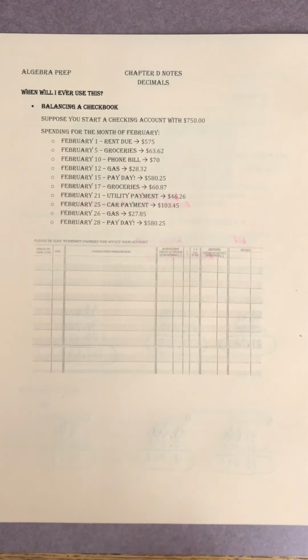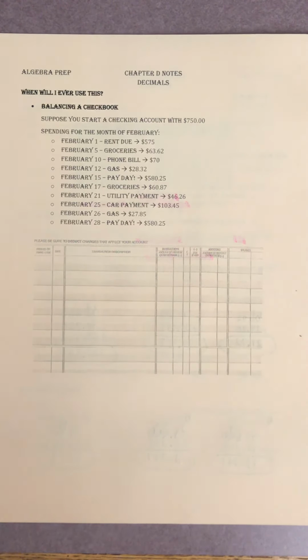All right. So balancing a checkbook. We've got some information here about, suppose you have a checking account with $750 and then spending for the month of February. Here is what took place. Well, let's talk about this ledger you have here that you would use for balancing your checkbook. These typically come in your checkbooks. You can also purchase them at office supply stores and stuff.